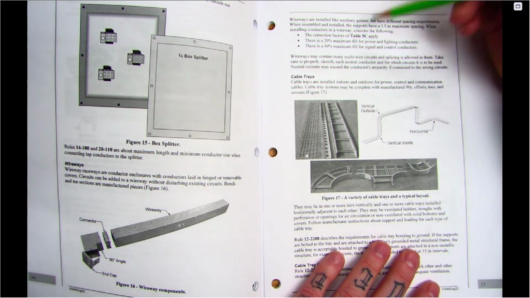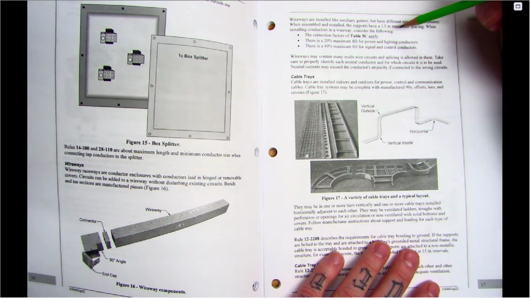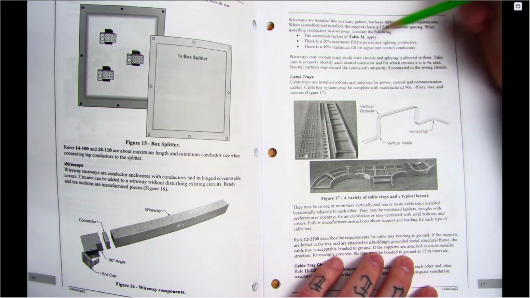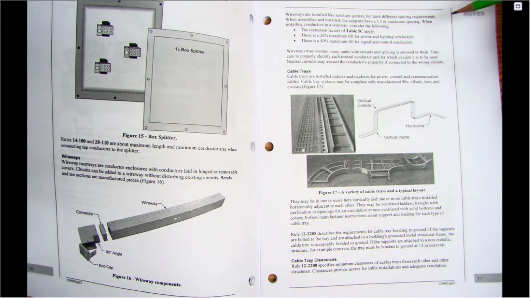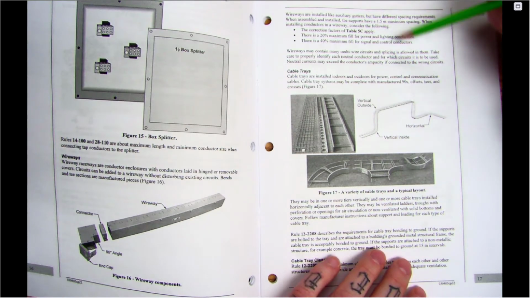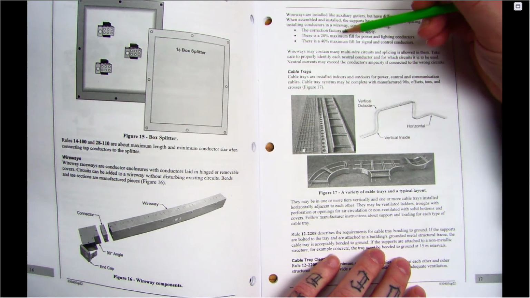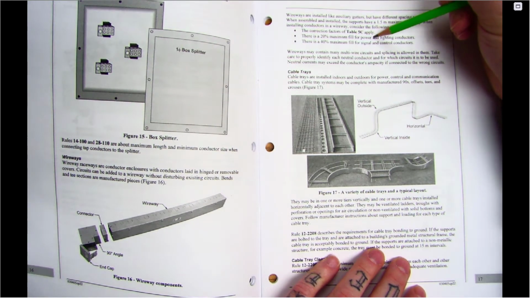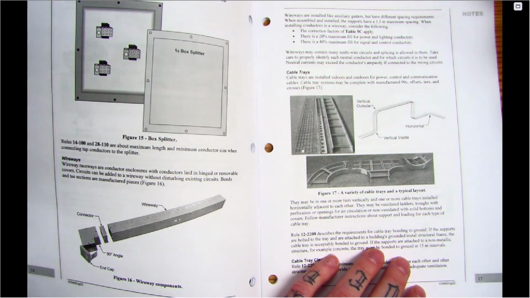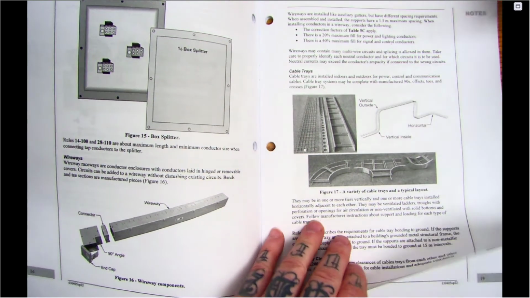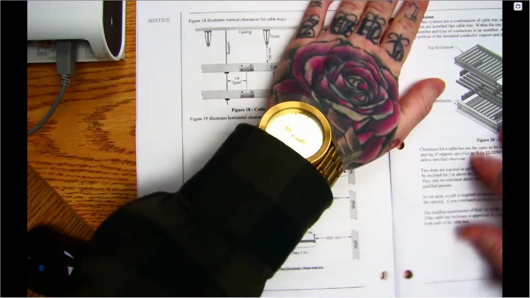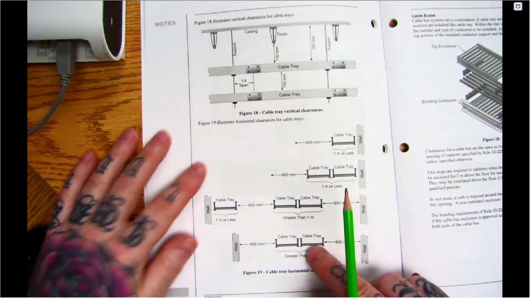Wireways, auxiliary gutters. So this is talking about some of the 5C rules apply. That's the multiple conductors in a raceway, so we may have to use that too. Again, they make a distinction between power and control conductors. Okay, so keep an eye out for that. Cable trays, again, you might have some experience with that. Gives you all the separations. This stuff is, again, word for word right out of the code, not too terrible as far as interpretation.